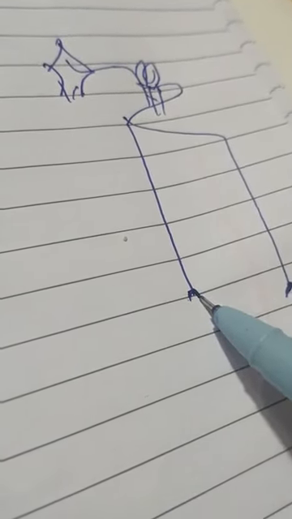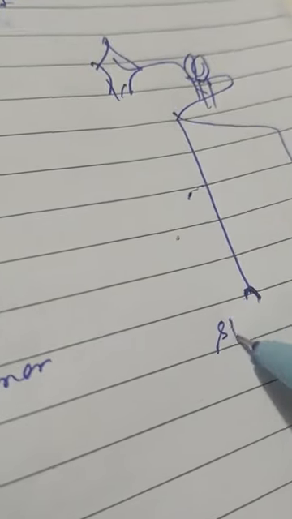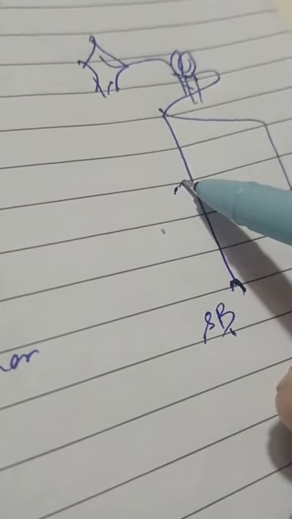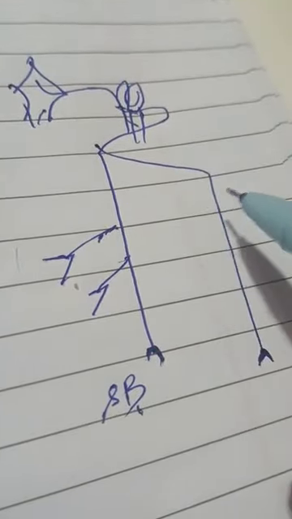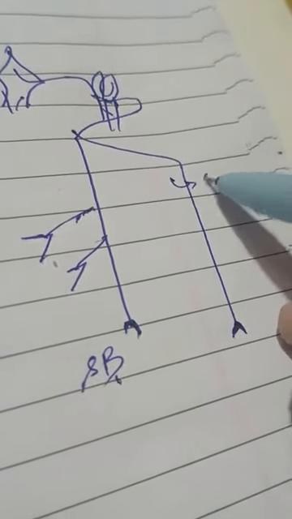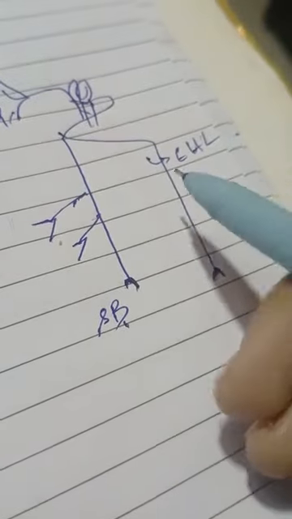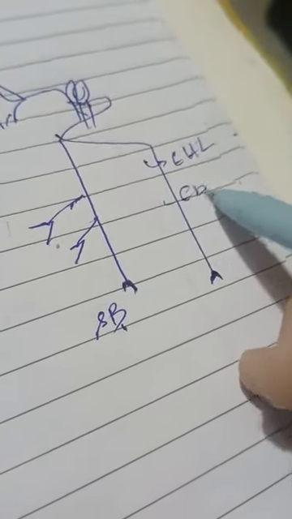The superficial branch was supplying the lateral compartment, right? In the lateral compartment we know only two muscles. What are those? Peroneus longus and peroneus brevis. So branches to both of them. And then we have extensor hallucis longus, then extensor digitorum longus.